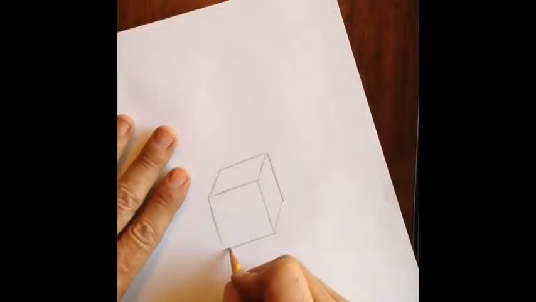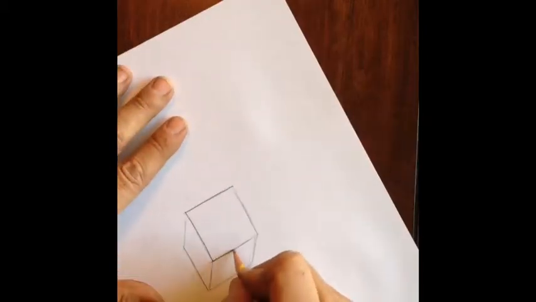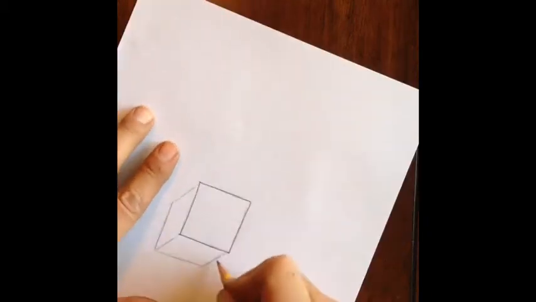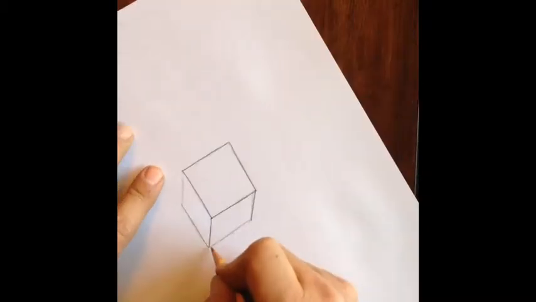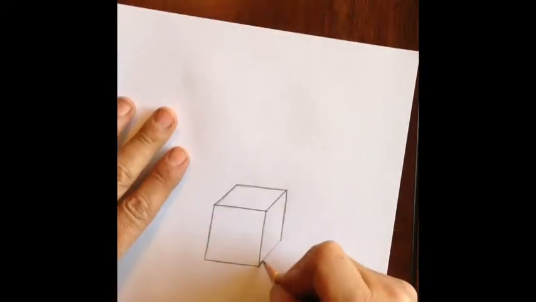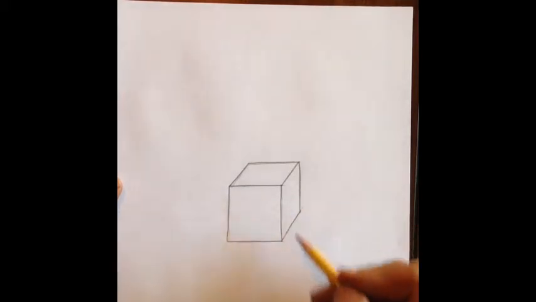So let me go ahead and darken these in. Again, turning the paper to make it easier. You don't need to twist your wrist all up in a knot trying to find a way of drawing that goes against your natural flow. So there's my cube.